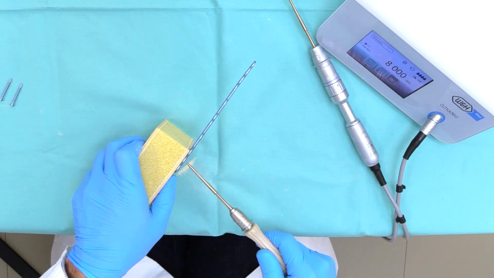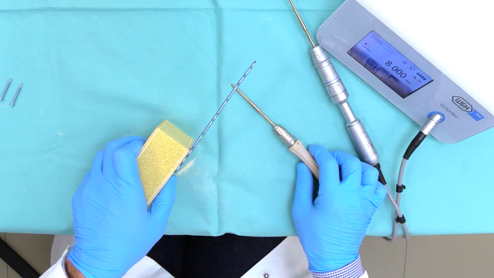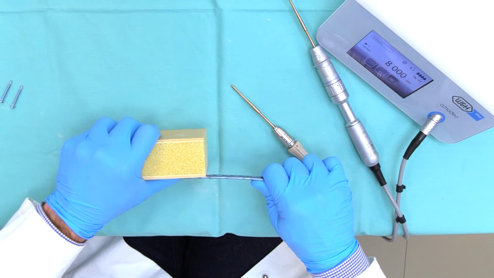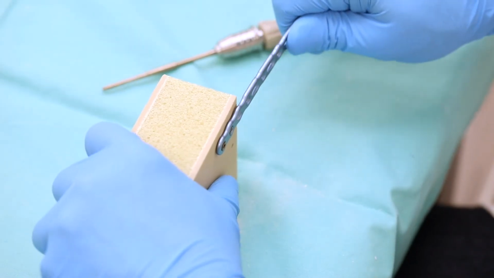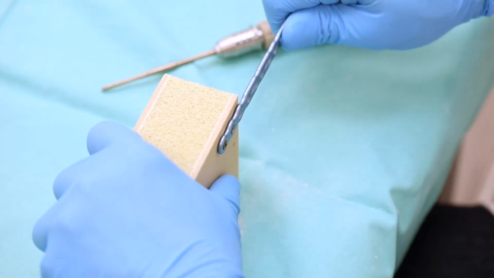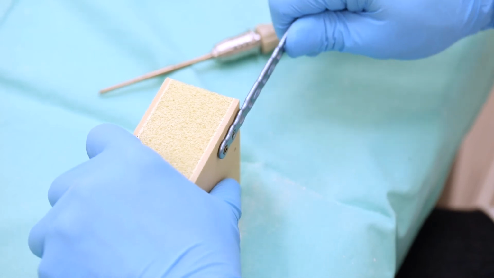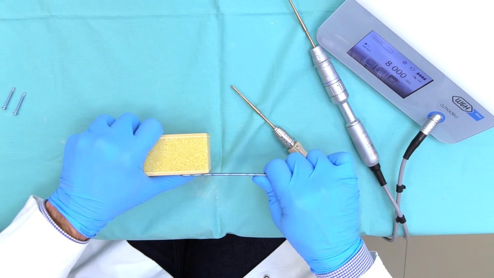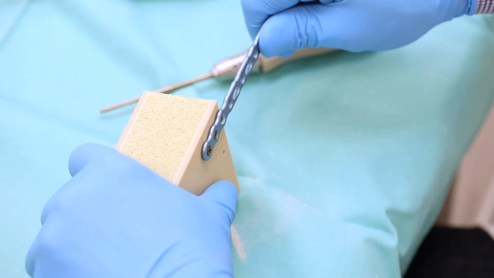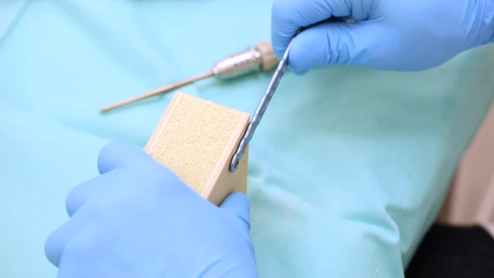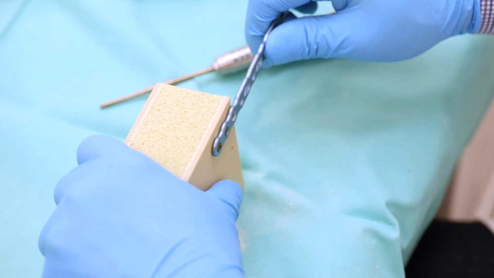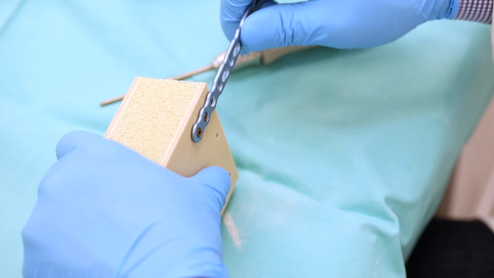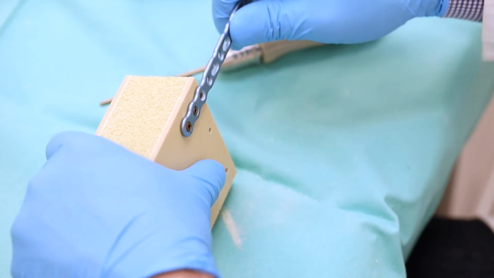It is essential not to overcompress these screws. If you do repetitive motions, the plate is better fixed to the osteoporotic bone. Therefore, it is advisable to use these kinds of screws and this kind of fixation in osteoporotic patients.